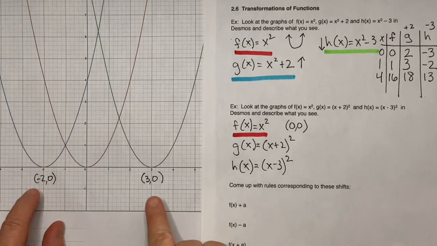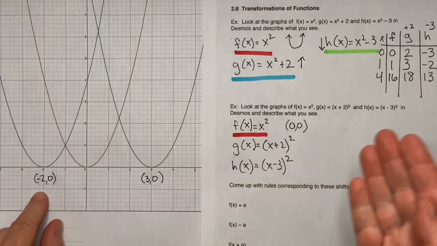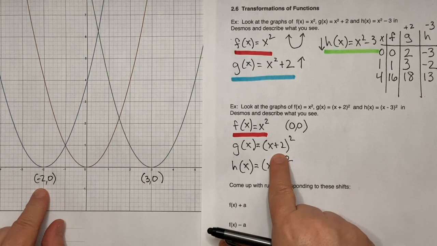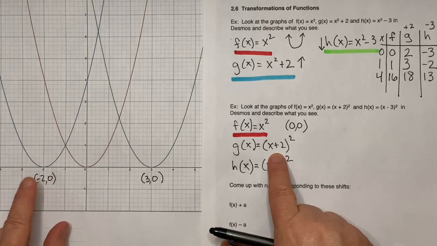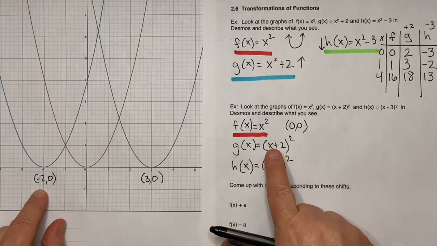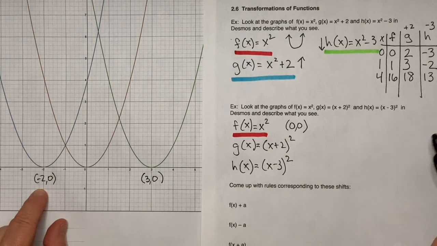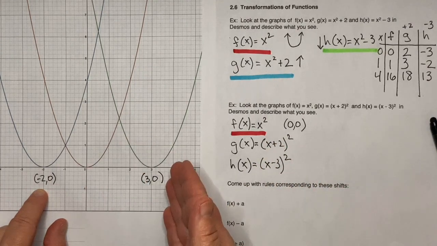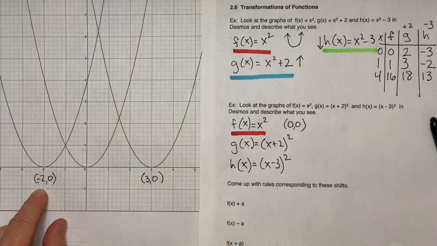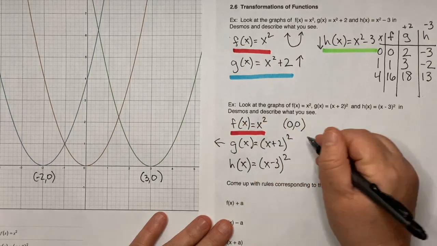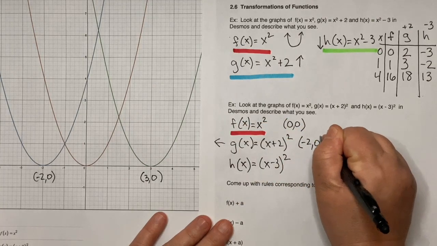Since I used 2 and 3 instead of 2 and 2, you can tell which one corresponds to g of x. Adding 2 inside the parentheses didn't make it bigger, it shifted it to the left. This was a left shift because the vertex went to (negative 2, 0).